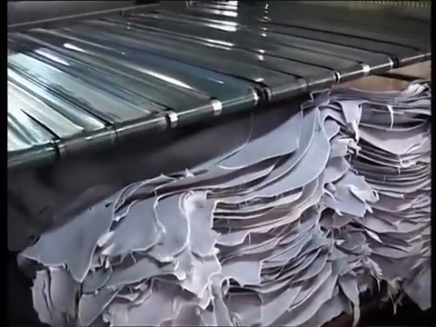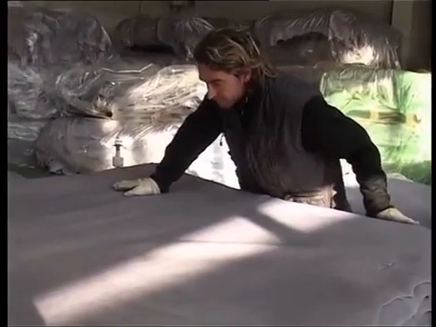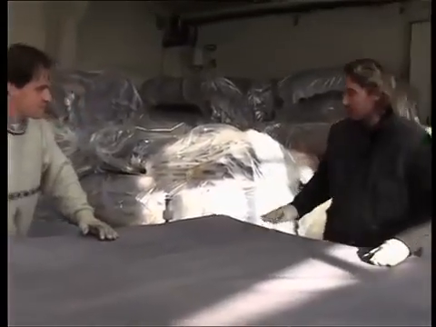The leathers are called wet blue and may now be selected or graded as desired, according to the destination of use.